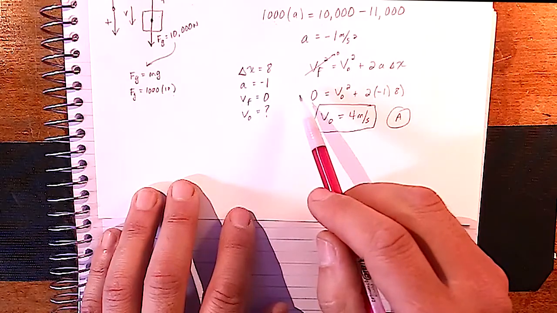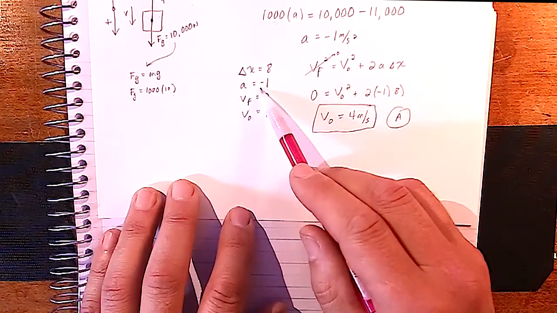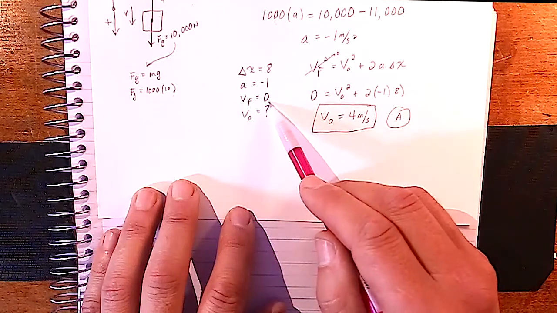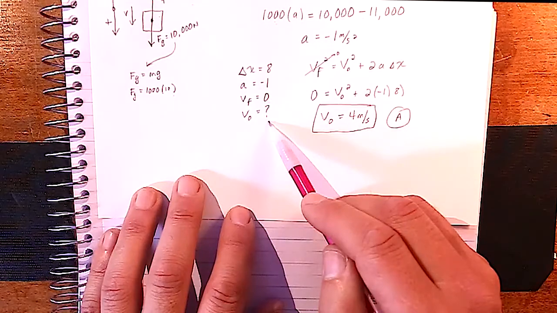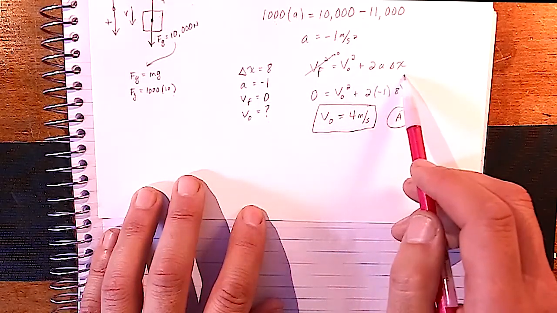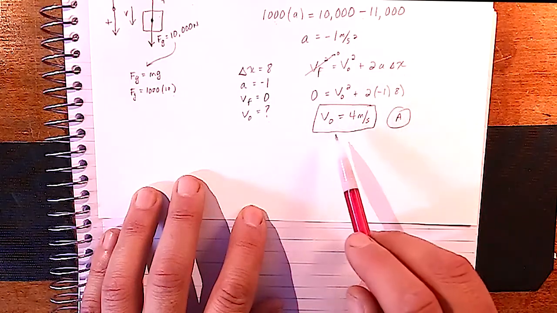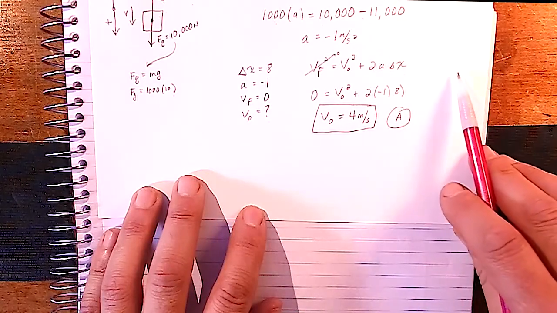So if we look at this formula, we can just say that it descends 8 meters, its acceleration is -1, it comes to rest. They wanted to know what the initial velocity of the elevator is. So using Vf squared equals V naught squared plus 2a delta x, we throw in our numbers, and we get an initial velocity of 4 meters per second.